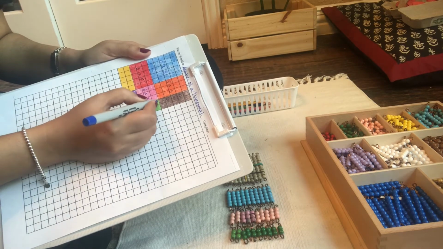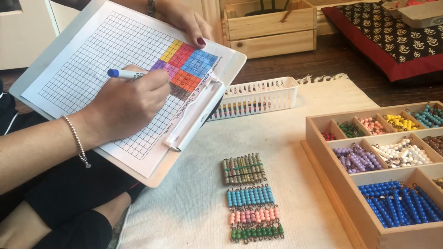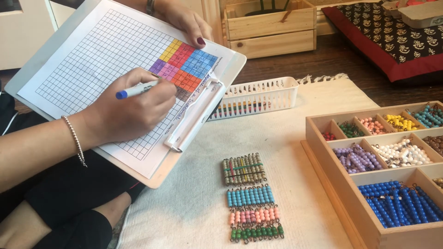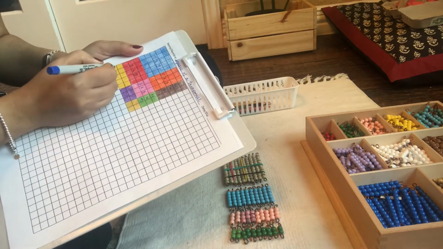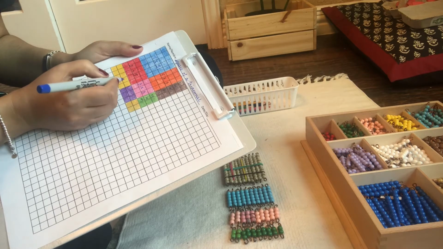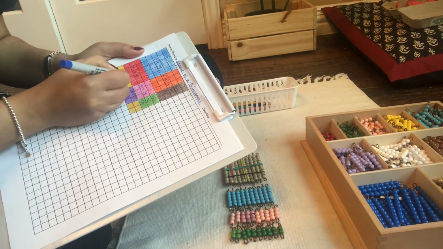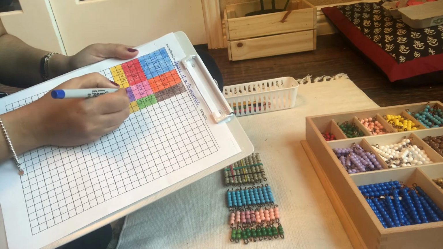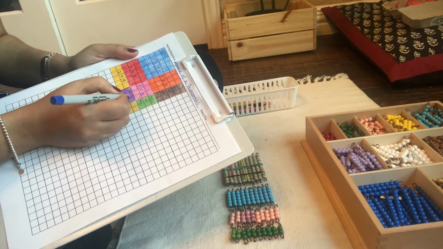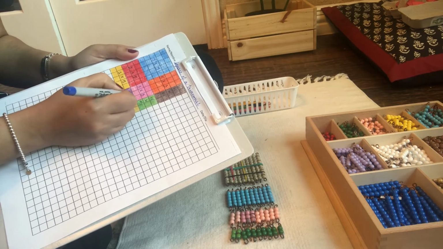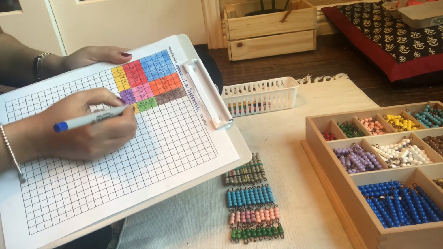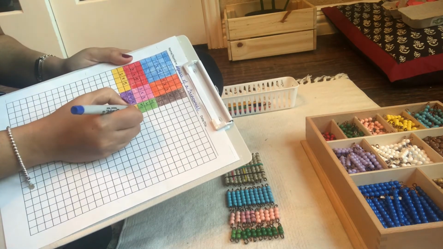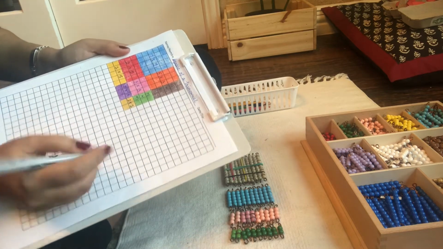Then 3 times 2. 2 times 5. 2 times 3, and the square of 2 is 2 times 2.